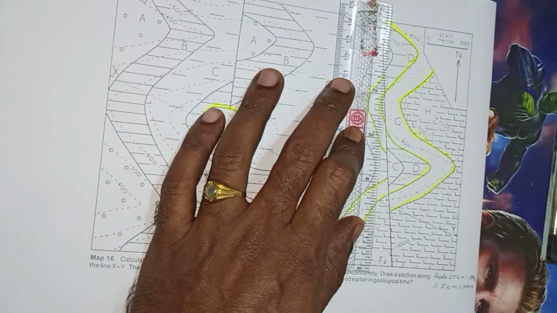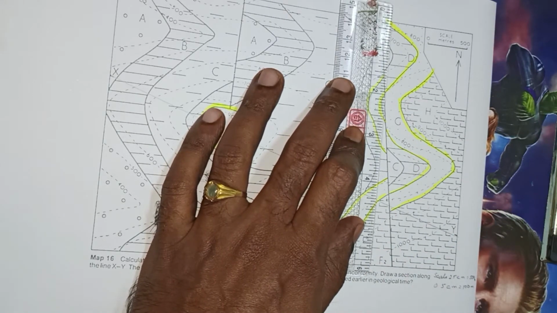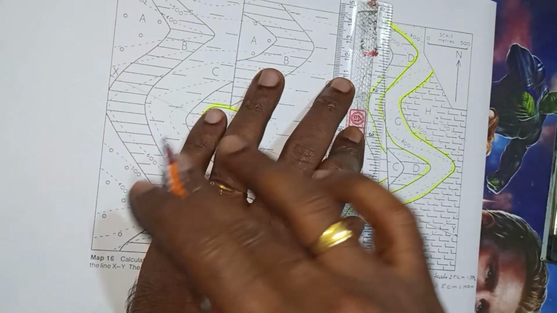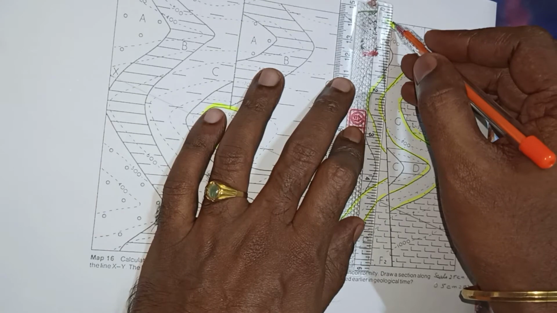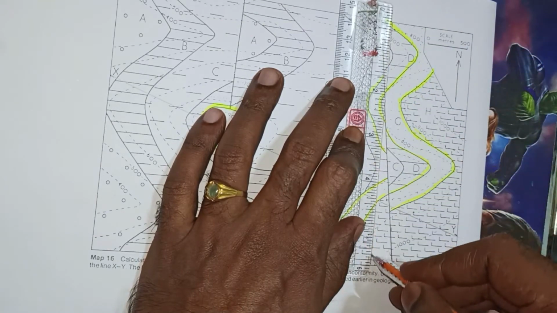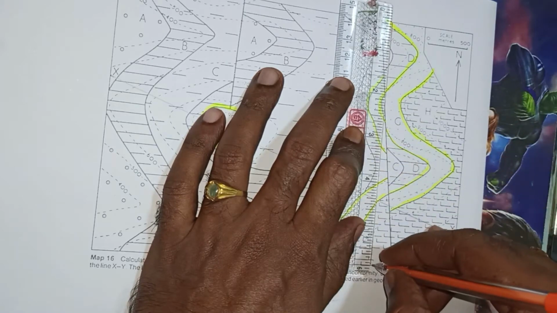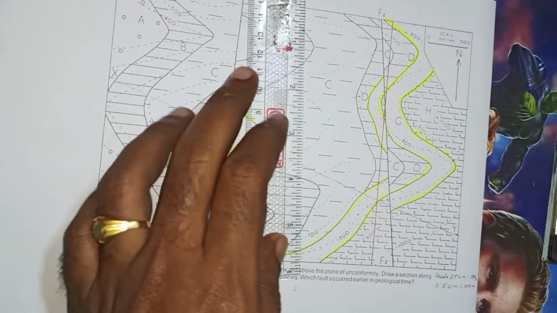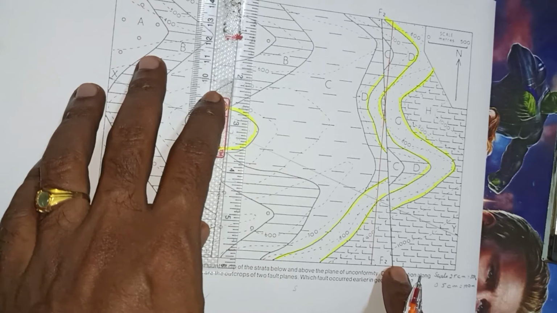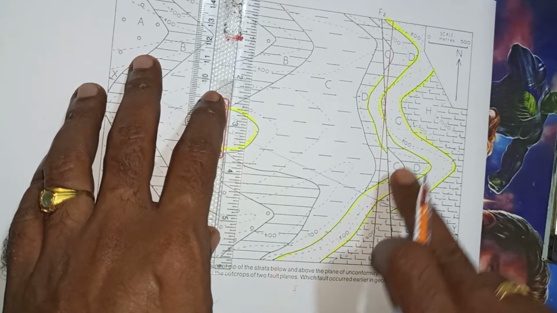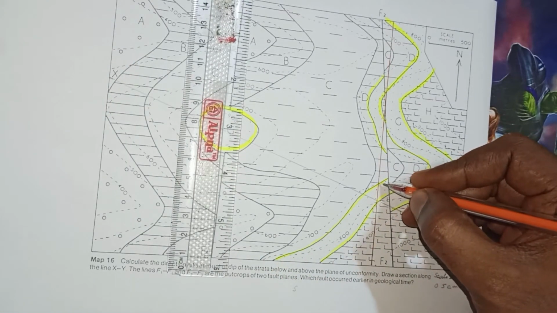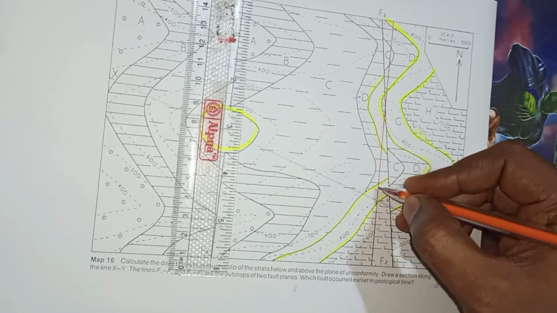I'll use a different color pen so that it will be easy to identify the structural contour. We are getting two or three different types of structural contours. I am using some other color pen. And if you look at again, this is a 700 contour.